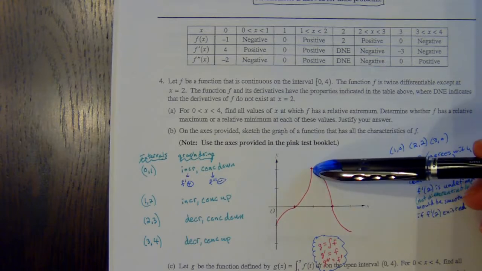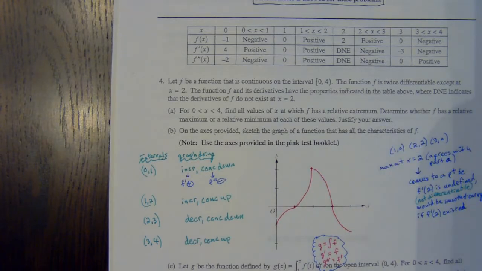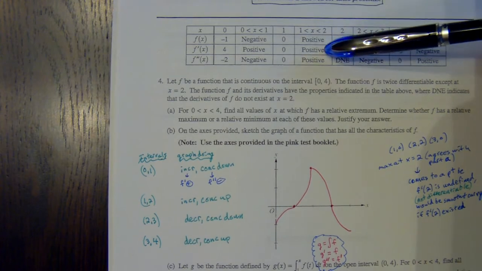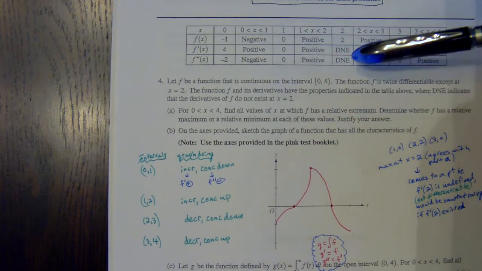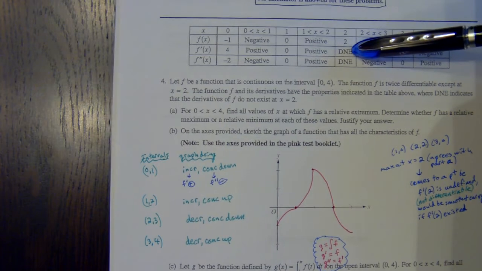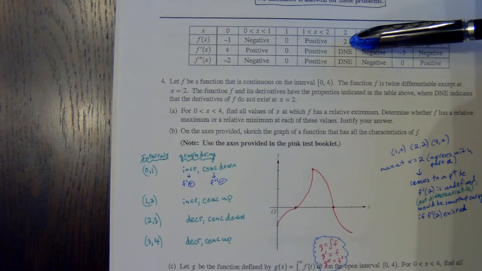Now at x equals 2, we should have a max. Part A, we said x equals 2 is a max. We also have that the derivative changes from positive to negative to make it a max. But notice it also says the derivative is undefined. So since the derivative is undefined, but you actually have a y value there, it means it's not an asymptote or a hole in the graph.